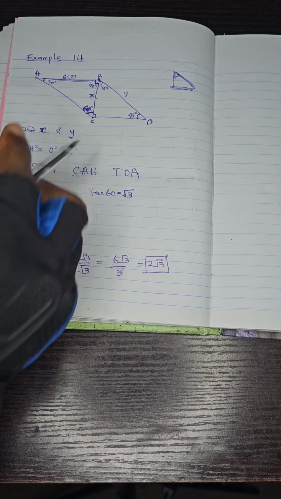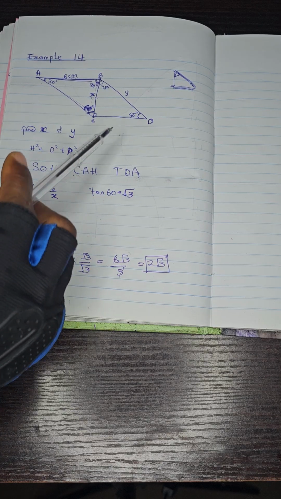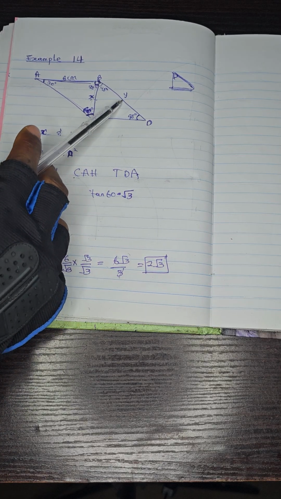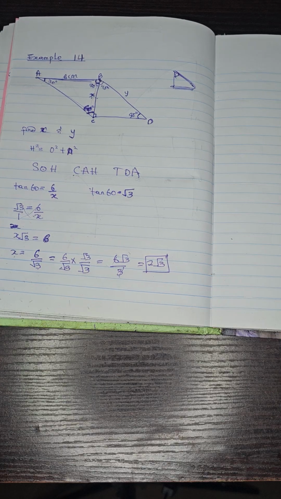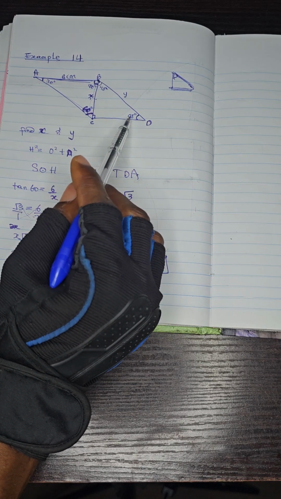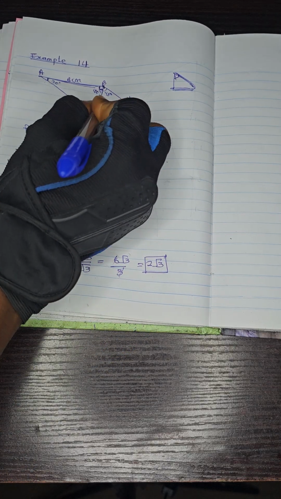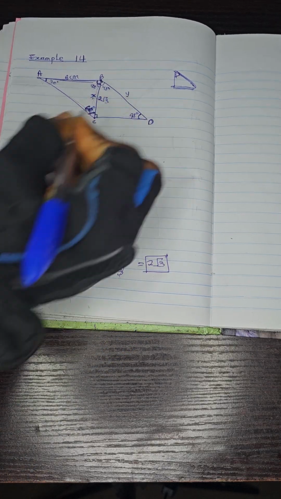The next we have to solve is for y. So solving for y, you have to look for something that will connect y to the trick that we've done. What's the best thing? We already know that here is 2 root 3, so we add it here.